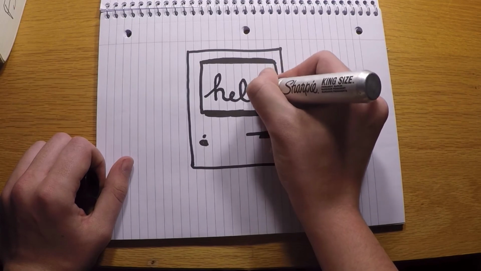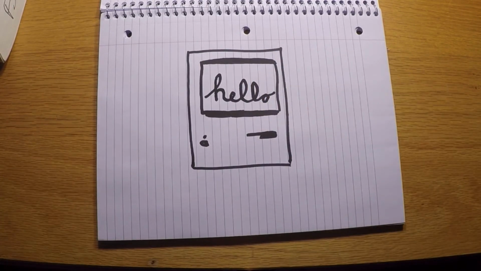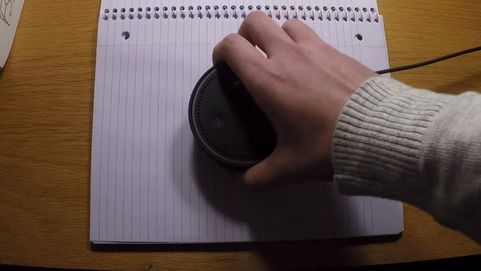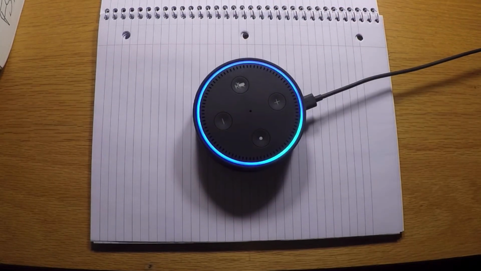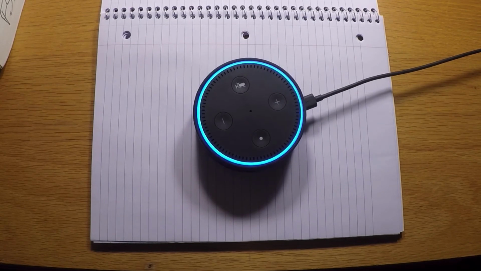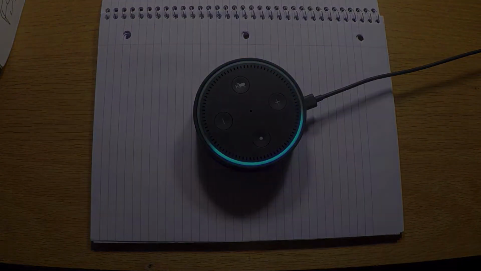And while we may be used to what it's like to have a computer talk to us, we're just beginning to learn what it's like to have them talk back. Alexa, open the pod bay doors. I'm sorry, Dave. I'm afraid I can't do that. I'm not HAL and we're not in space.